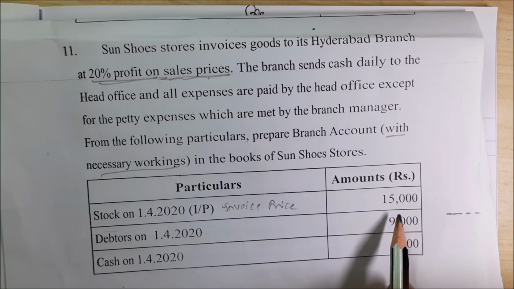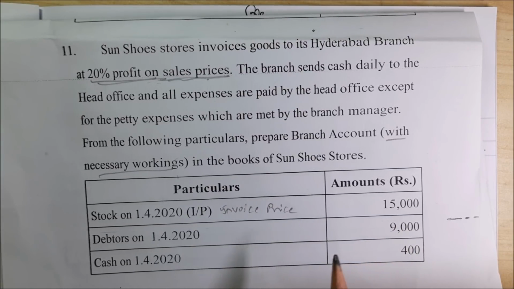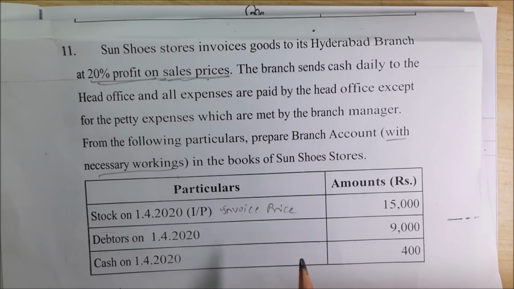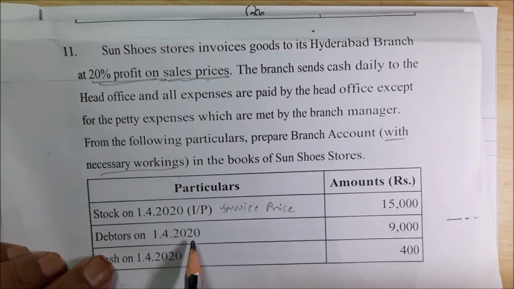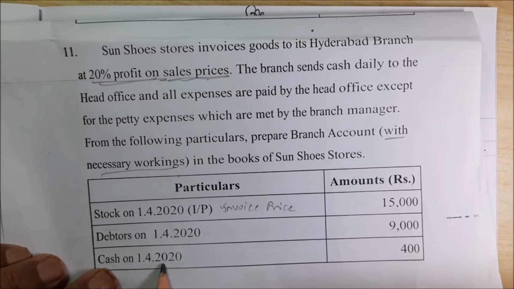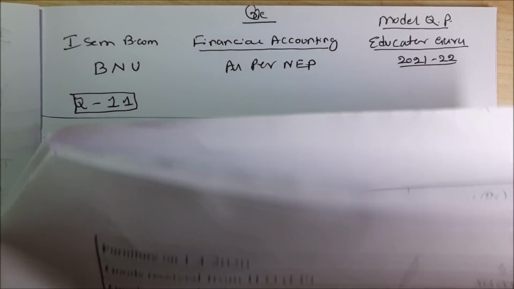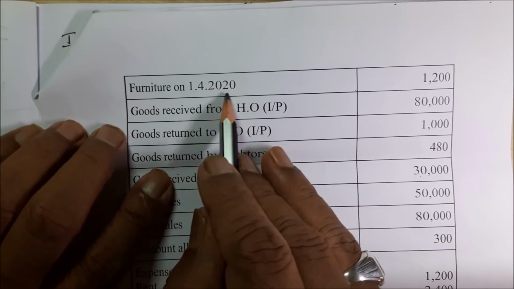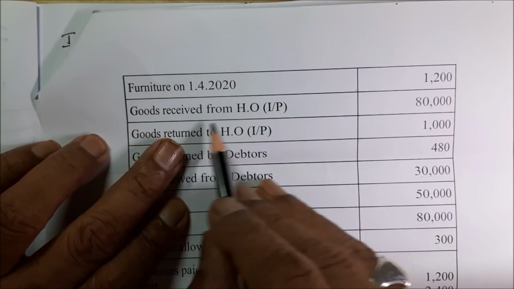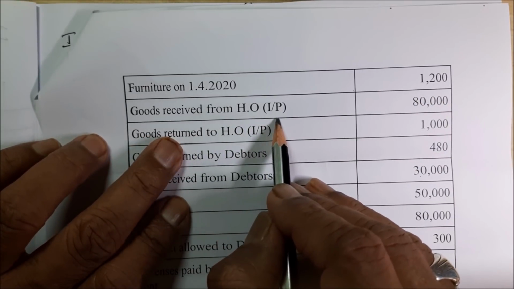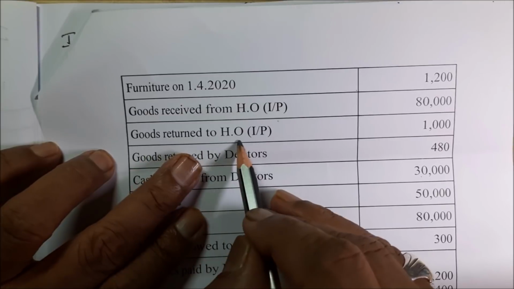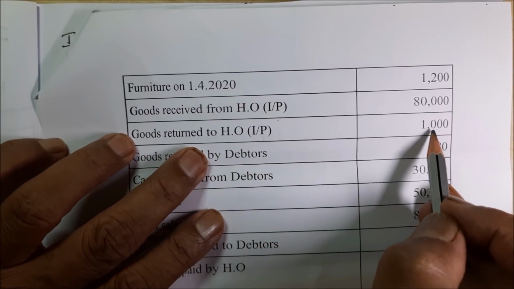You are supposed to exclude the profit, right? That is why we write it. So why they have written on the debit side, where they have written on the credit side means, on the credit side when you exclude the profit, it is called reserve. Debtors on 1/4/2020 9,000. Cash on hand on 1/4/2020 400. Furniture on 1/4/2020 1,200. Goods received from head office at IP, again invoice price, 80,000. Goods returned to head office at IP 1,000.